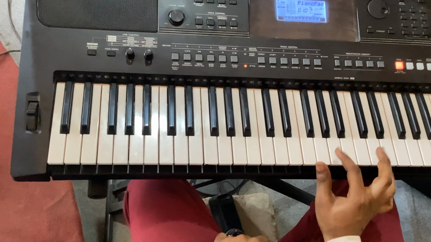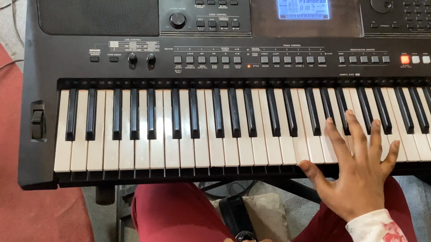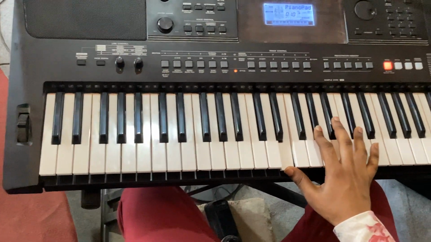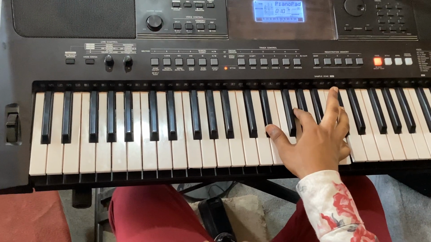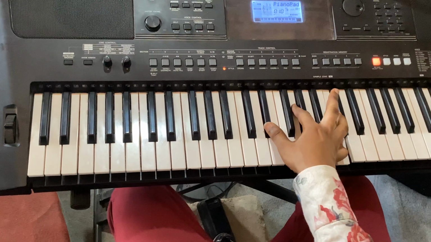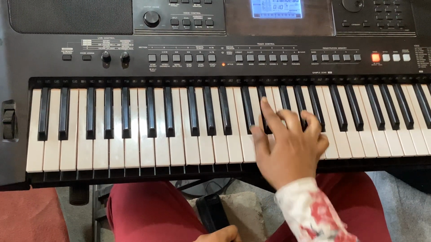So this one is just the 6 chord. So we are just moving half step. We are going back half steps. You get it now. Or we can do inversion.